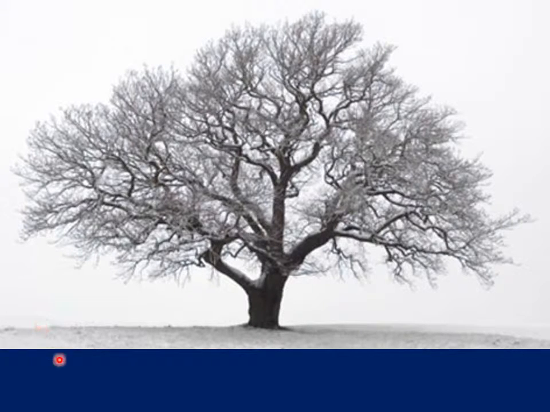So when I think about the respiratory tree, or the bronchial tree, I think about literally a tree that's just upside down.